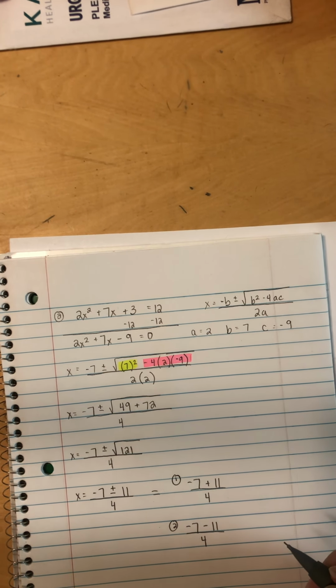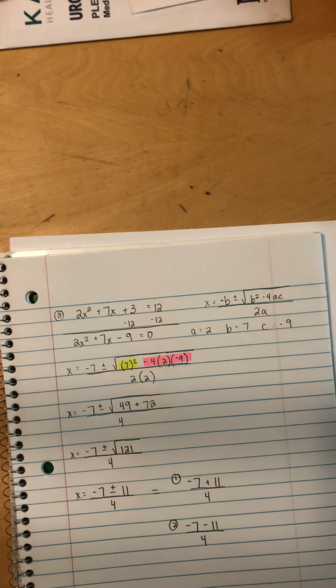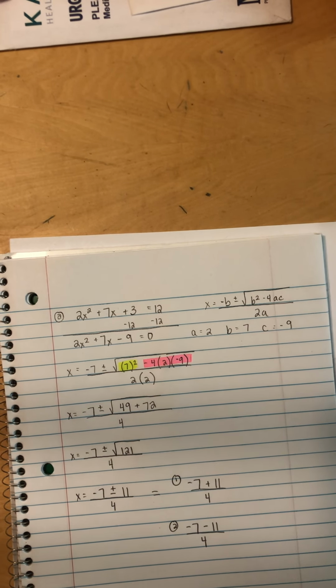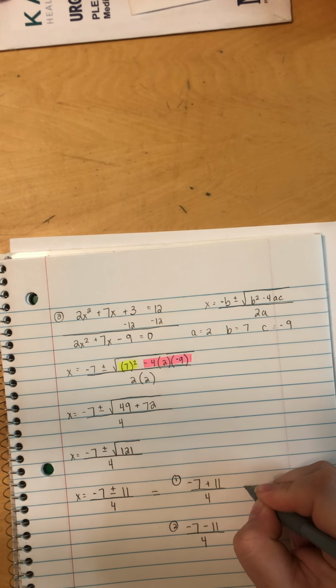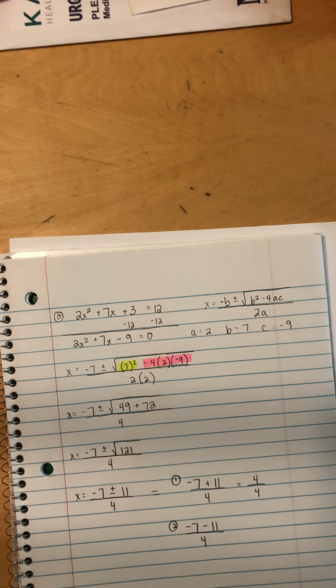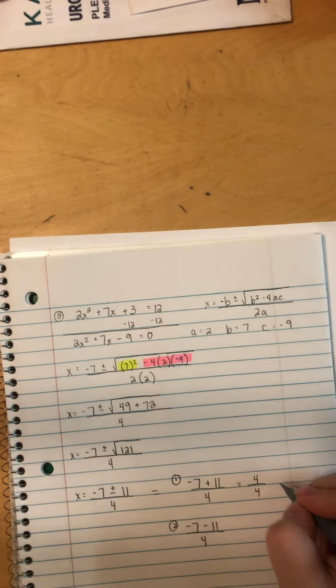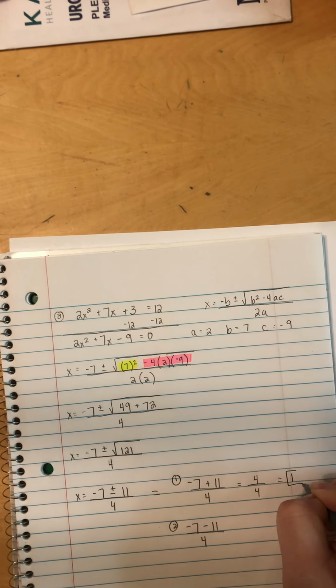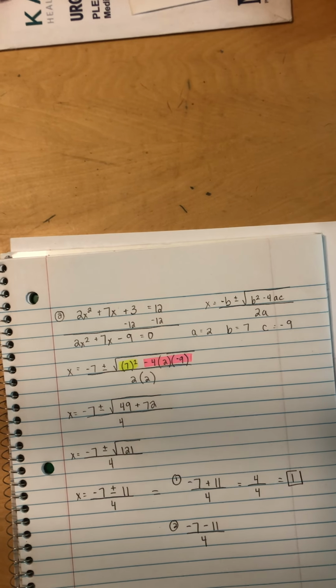Okay. So if I do this, negative 7 plus 11 is going to give you 4, divided by 4, which is now 1. Okay, here's one solution.